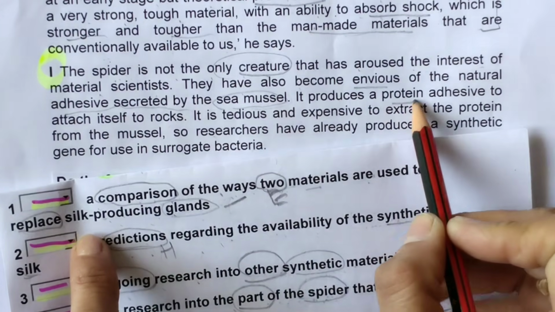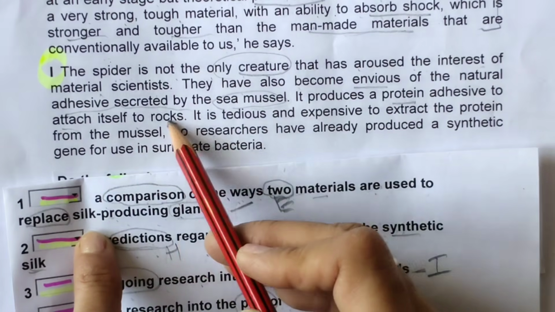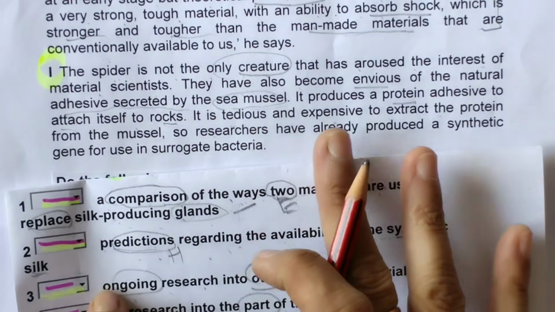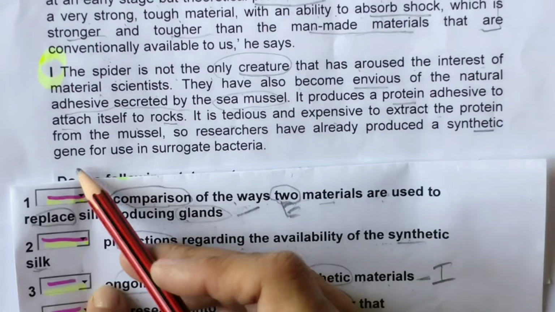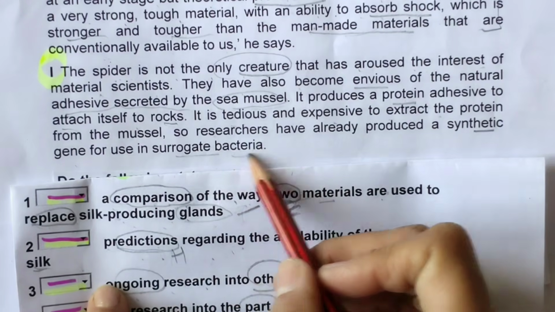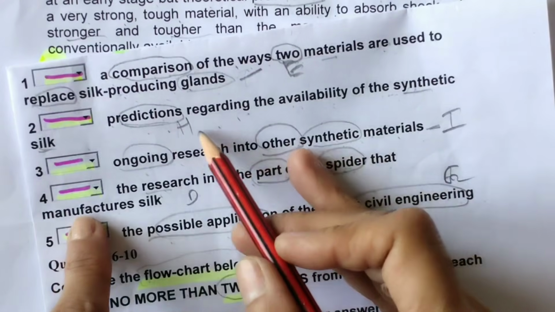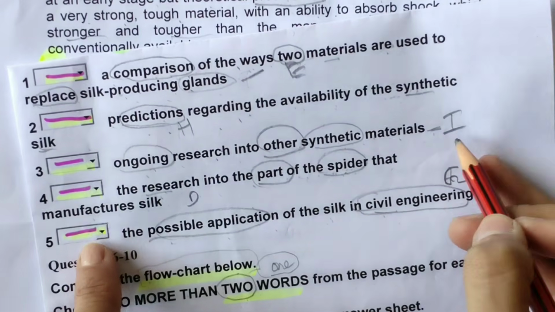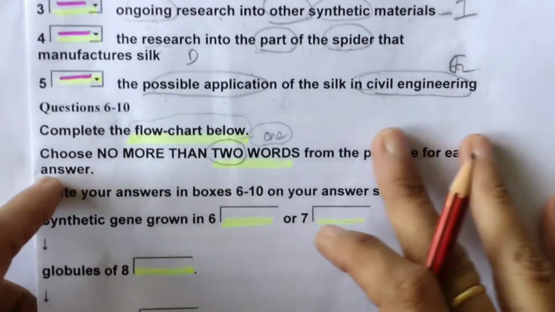It produces a protein adhesive to attach itself to rocks. It is tedious and expensive to extract, so the synthetic gene is used in surrogate bacteria. Okay, now it is confirmed: ongoing research into other synthetic materials. So that is I. Now let's do the fill-ups.